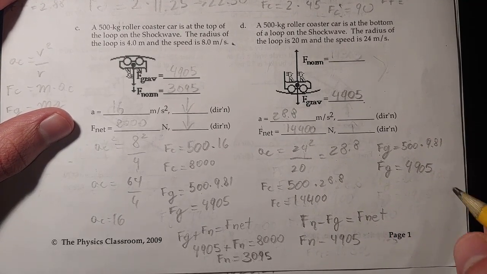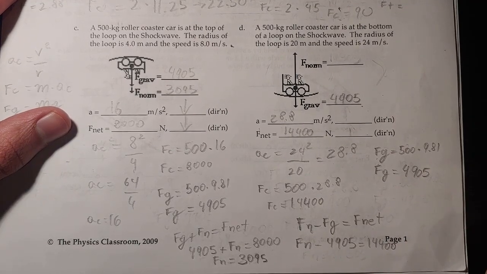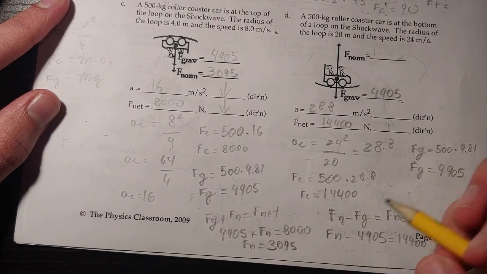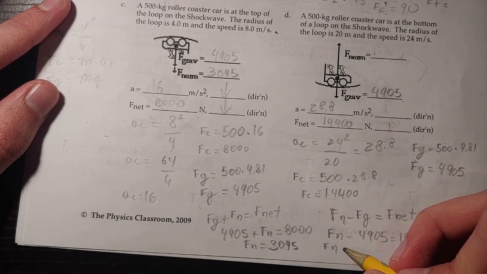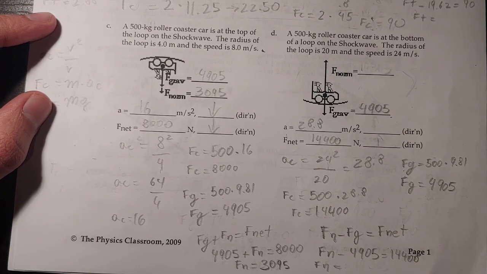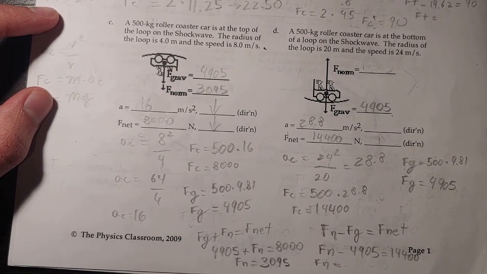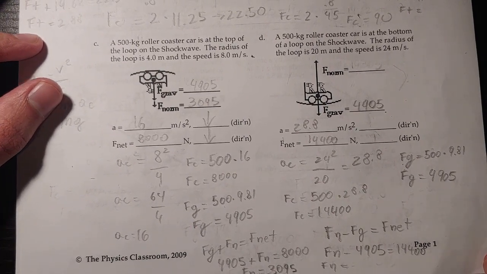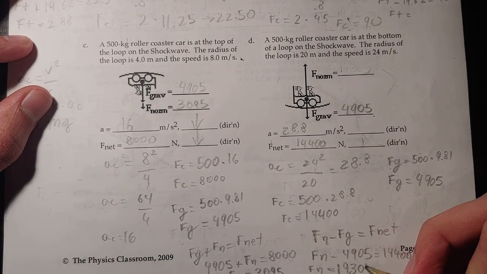And we also know the net force, which is 14,400. Now we just have to add 4,905 to both sides, and that will give us the normal force. Let's add this number. So we got 19,305. That is our normal force.